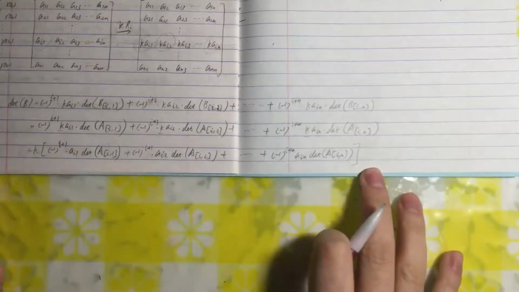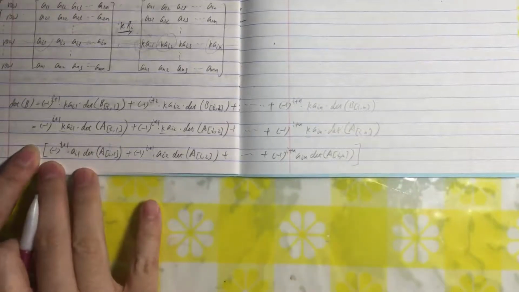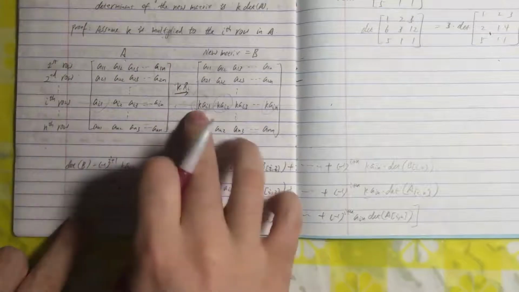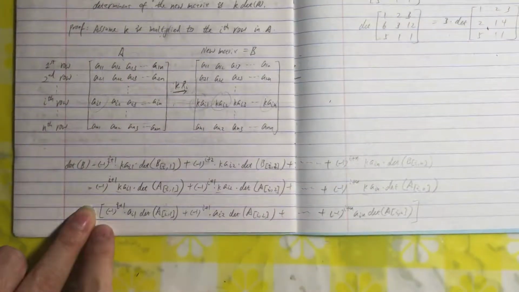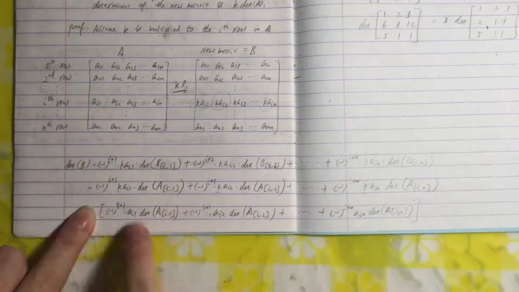What's this? If we don't look at k here, this is the cofactor expansion of matrix A along the ith row.